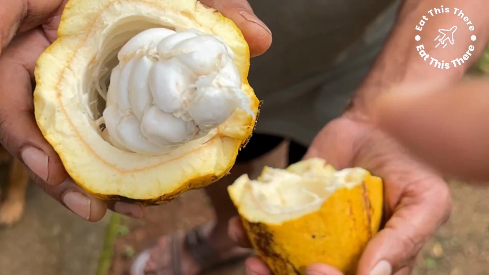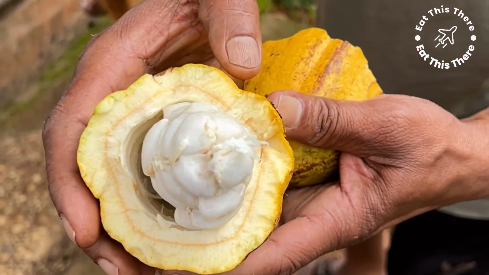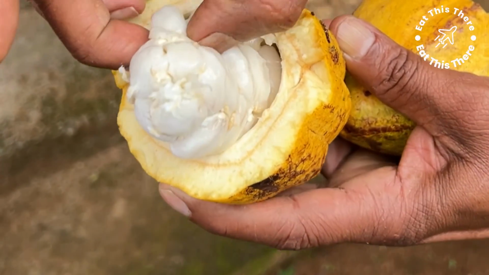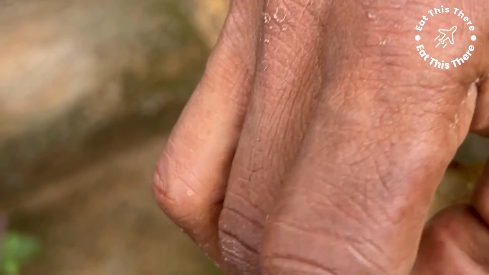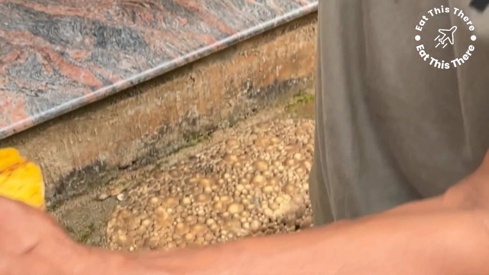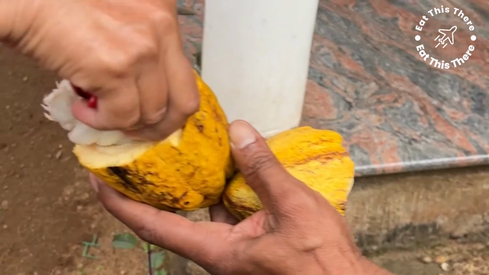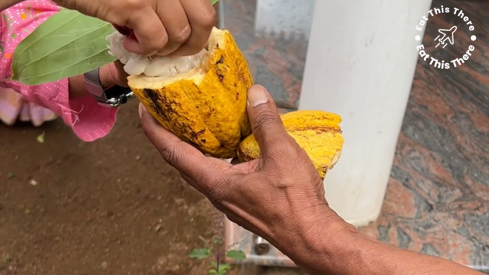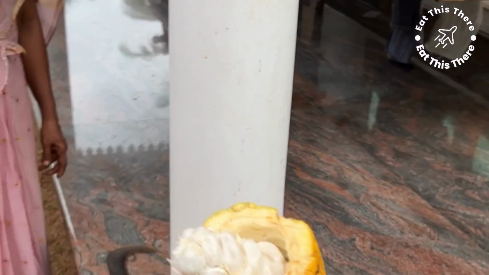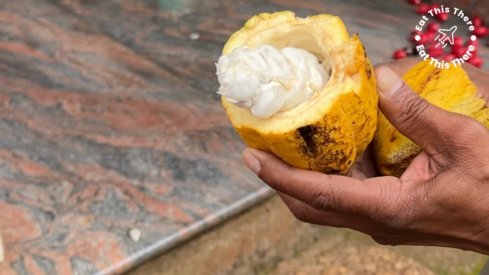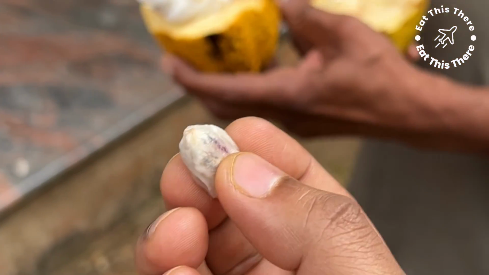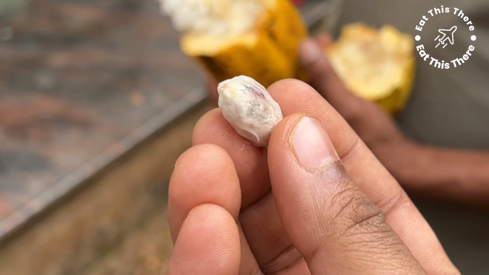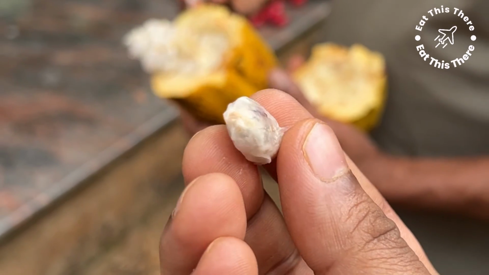Oh, so these are the cocoa seeds, beans, right? That's right. And you can eat this pulp? Yes. Seed you remove. With that seed we make chocolate. After sucking off the pulp, you dry the seed, and you make chocolate. You have to dry these seeds, right? Wash and dry. Wash and dry.